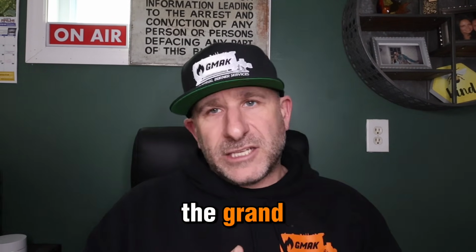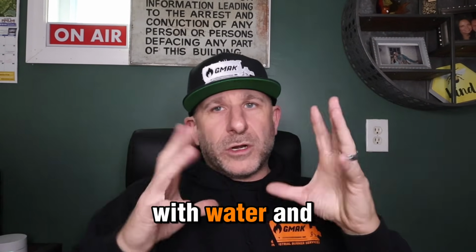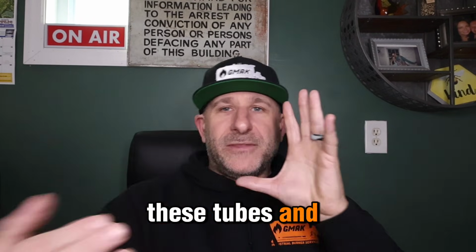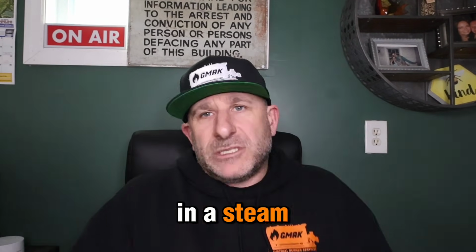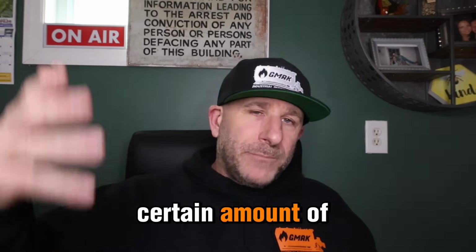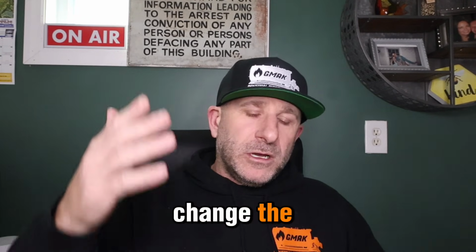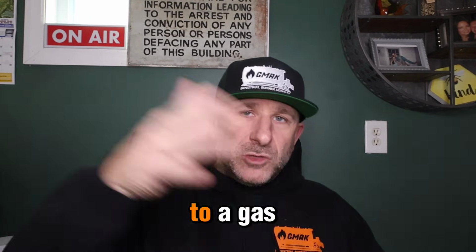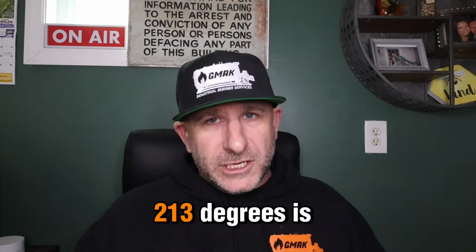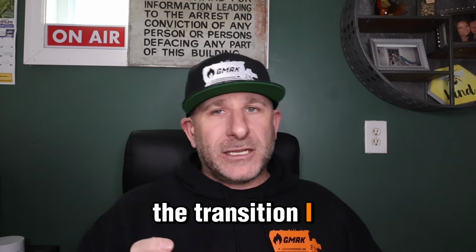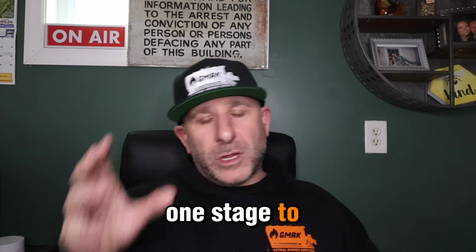But in the grand scheme of things, this vessel is filled with water, and in between are these tubes, and the heat that passes through those tubes is heating up that water. Now, in a steam system, I need a certain amount of BTUs to change the element from water to a gas. So that 212 to 213 degrees is the transition I need to go from one stage to another stage.